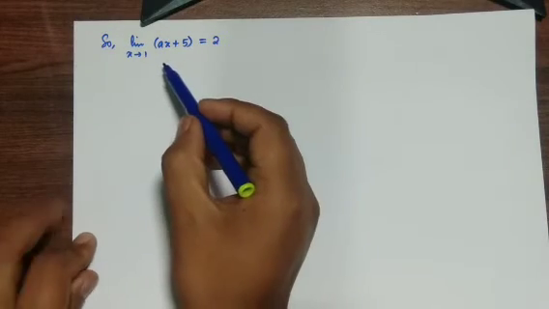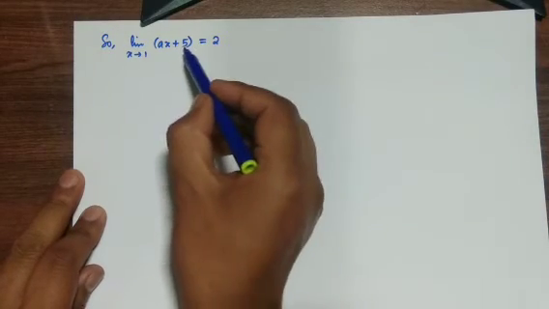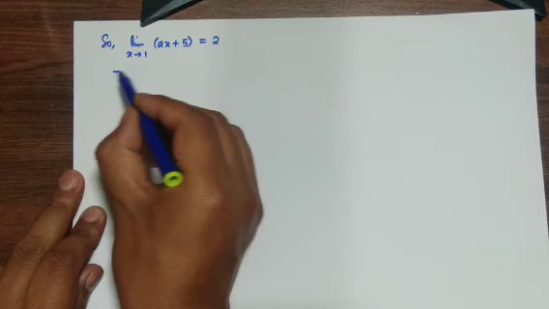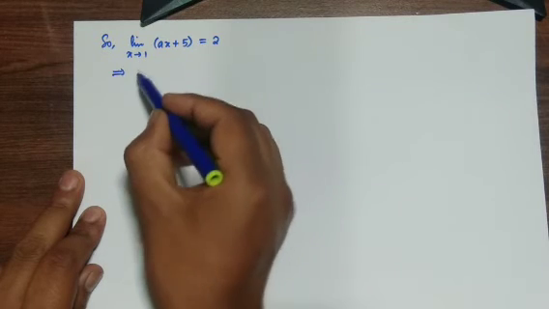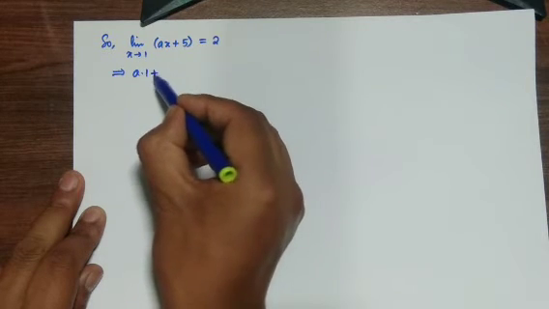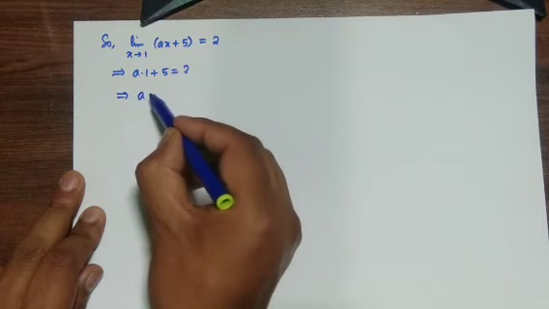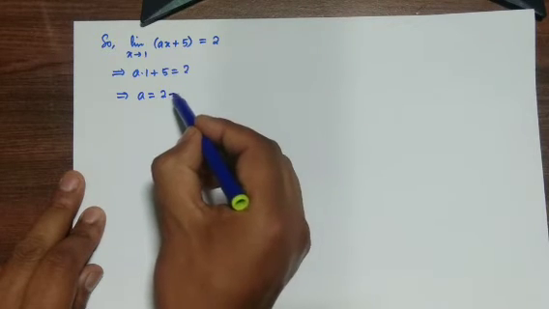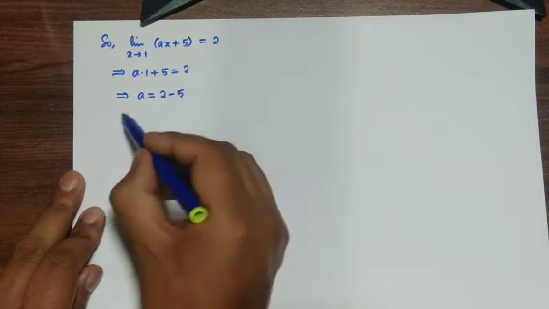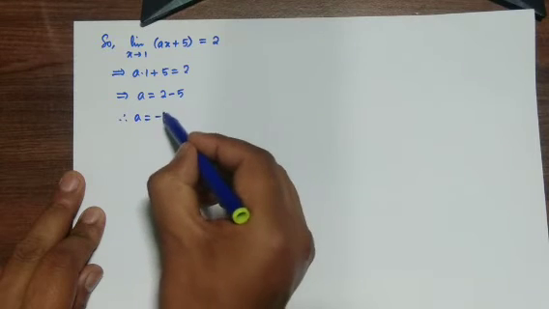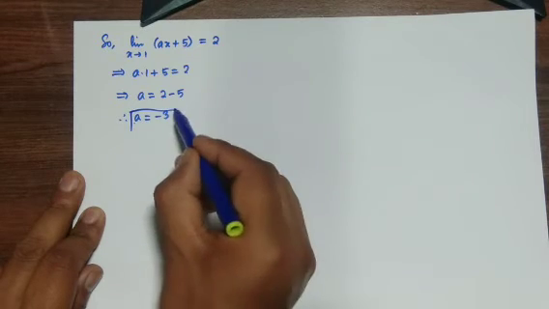Okay, so just now we saw that limit of ax plus 5 is equal to 2. So let me put the value of x to be 1 here. So we'll get a into 1 plus 5 equals 2. So that means a equals 2, this 5 goes over there, and therefore a will be equal to minus 3. So I got the value of a.